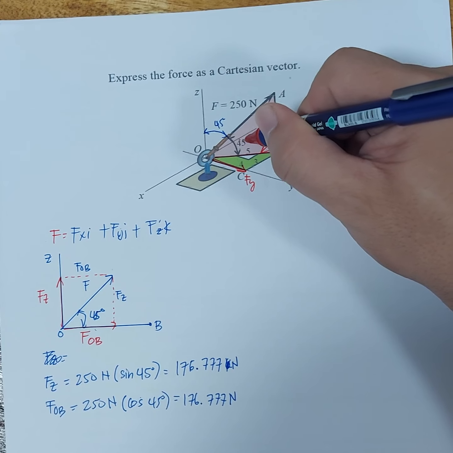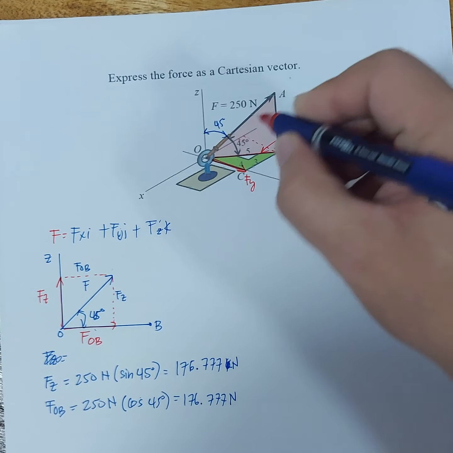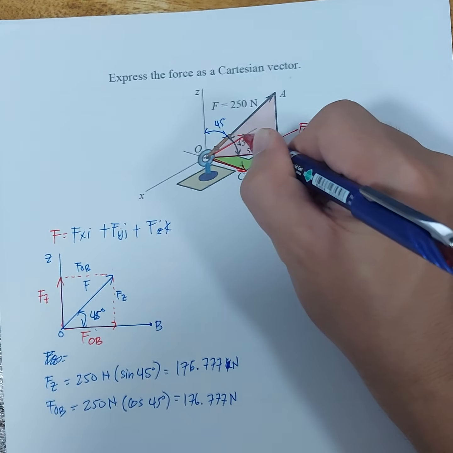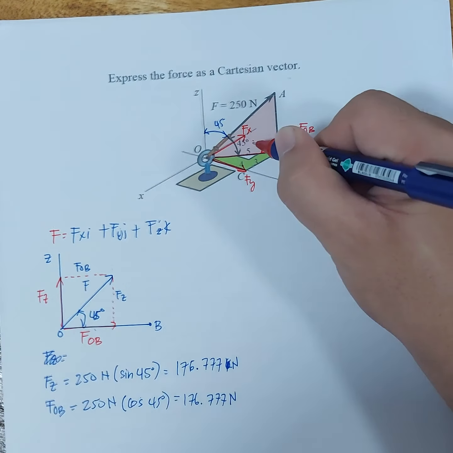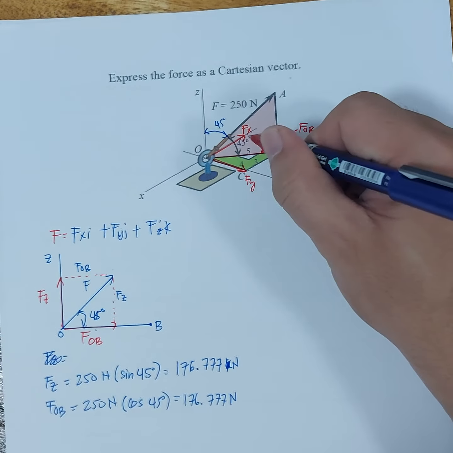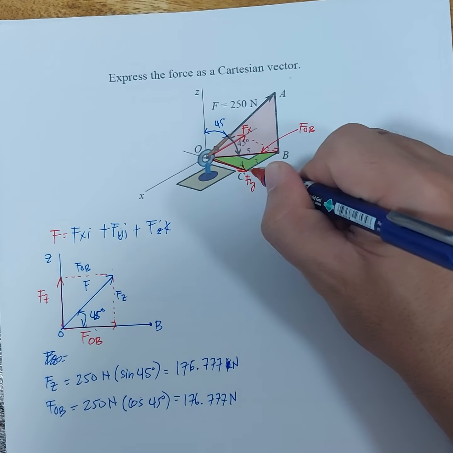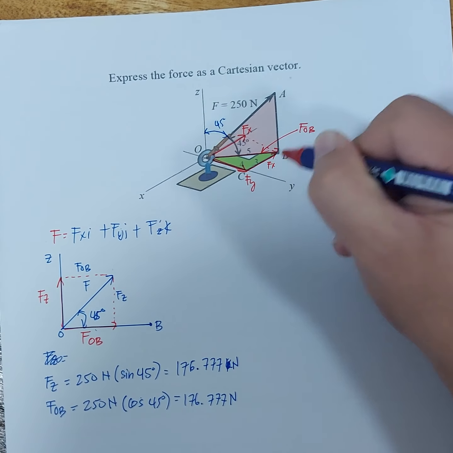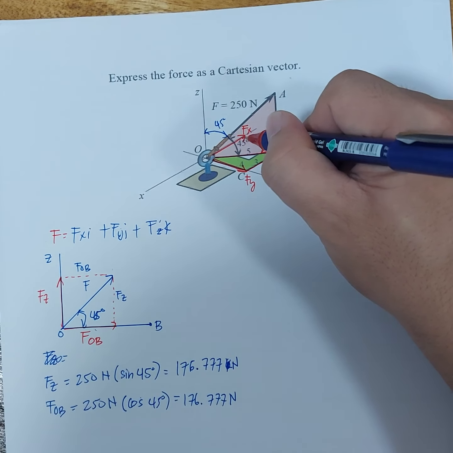And this is Fx. You see this parallelogram or rectangle actually yan sa may xy plane. So this is also Fx. And this is also Fy. Okay, and we have this triangle. Yung slope natin yung FOB slope niya is 3, 4, 5, special triangle.